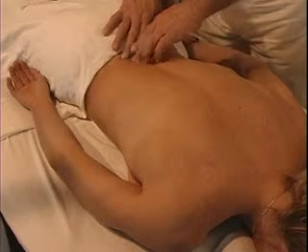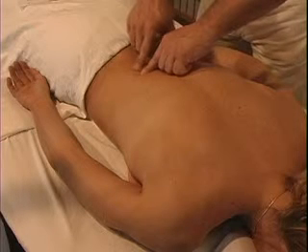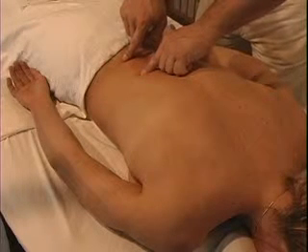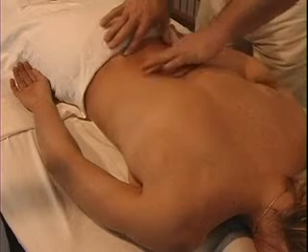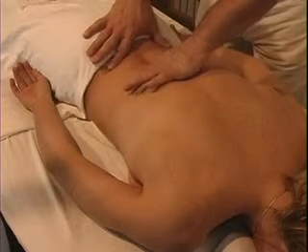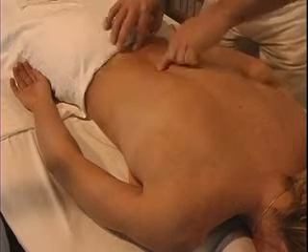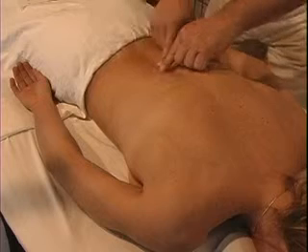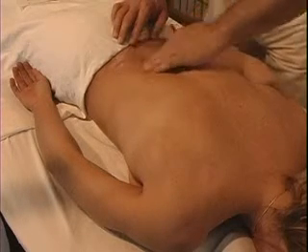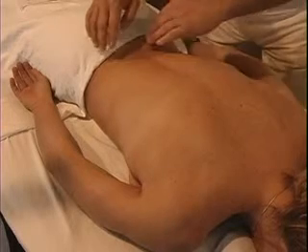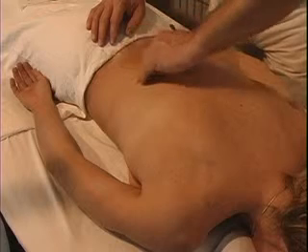The insertion point of this muscle is onto the last rib, the 12th rib, and the transverse processes of the 1st through 4th lumbar vertebra. So the location of this muscle is approximately in this region right here, and we can just kind of outline that muscle like this. We have superficial fibers that run this direction, and the deep fibers run more from inferior to superior.